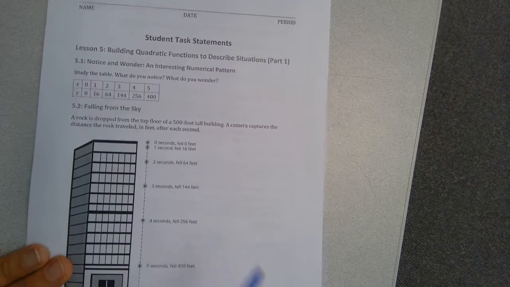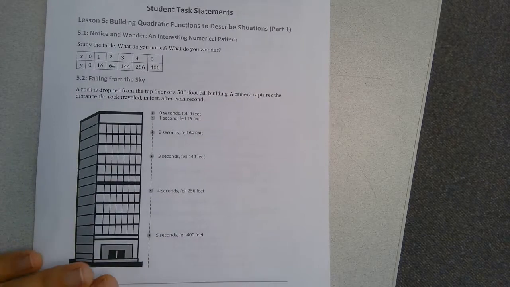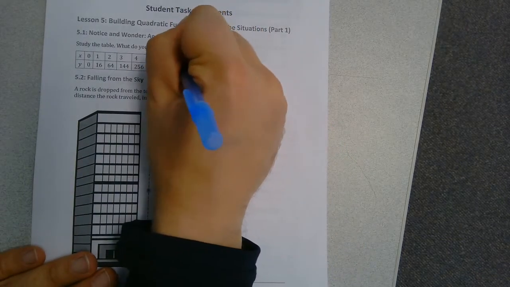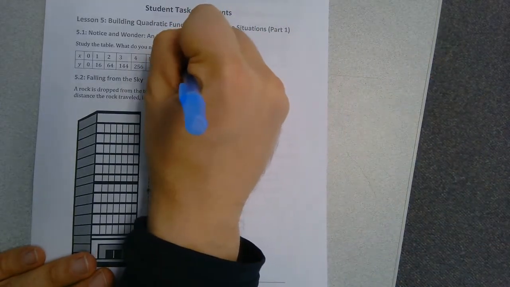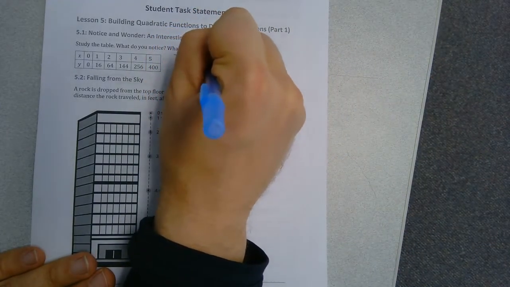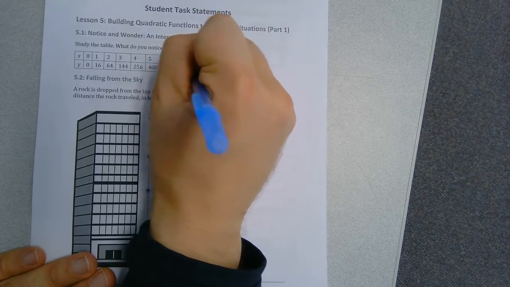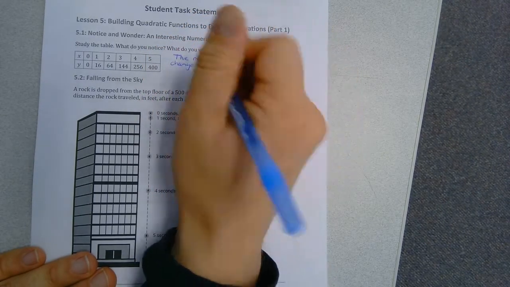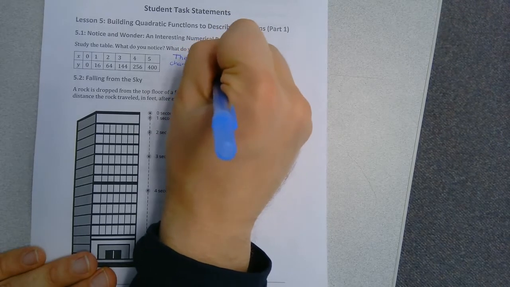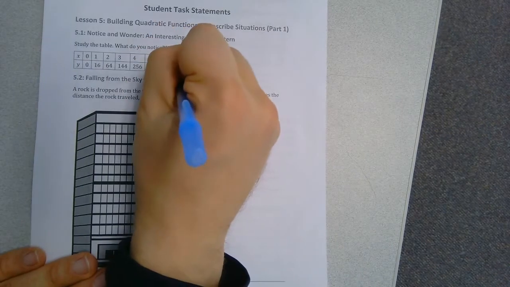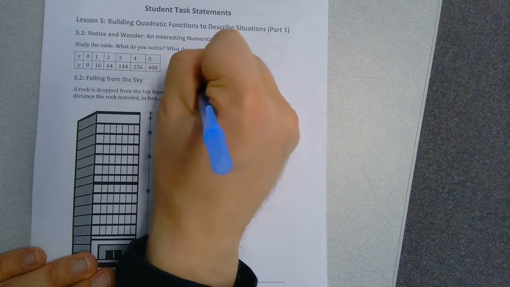So I'm just going to notice that. That's a noticing. The rate of change grows. So we can conclude from that this is not linear.